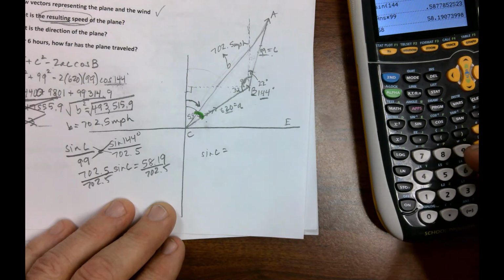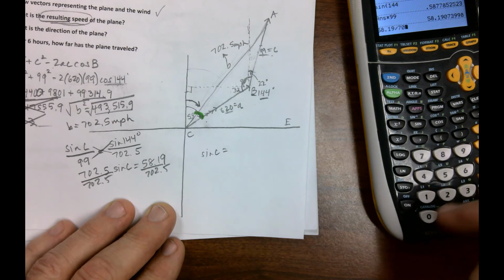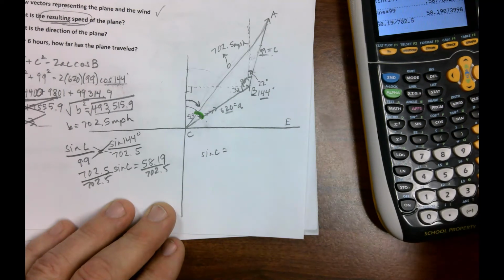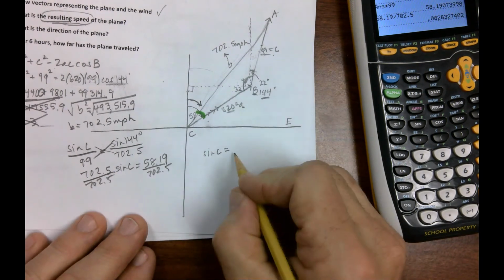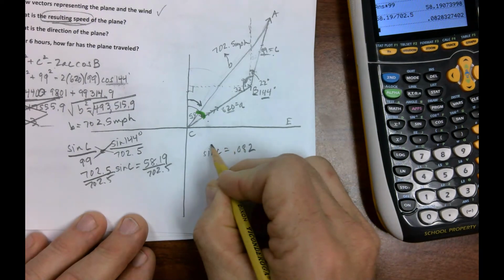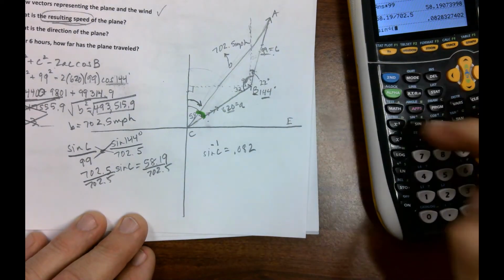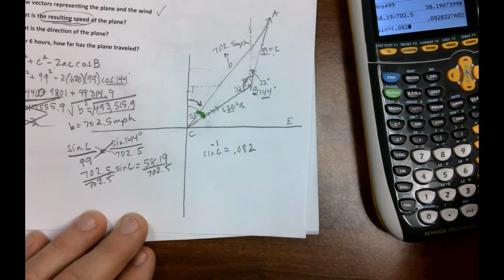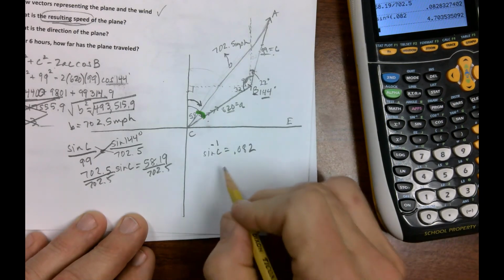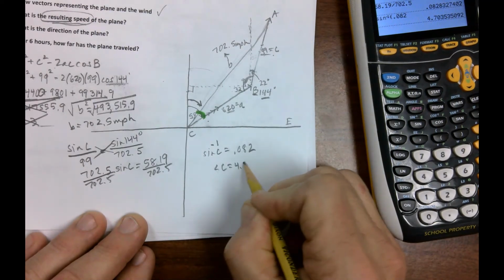0.19 divided by 702.5, 0.082. But now we got to go second sine, 0.082. It's going to spit out a little tiny degree measure, so angle C is 4.7.